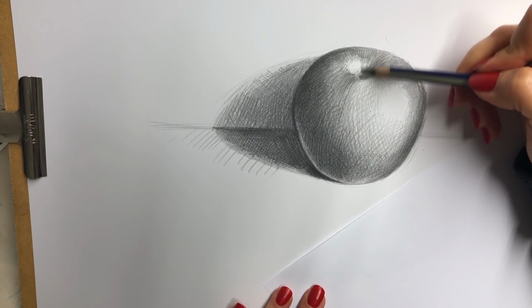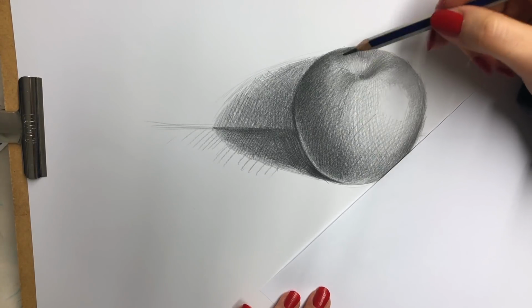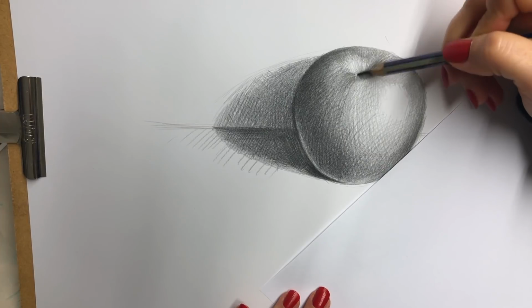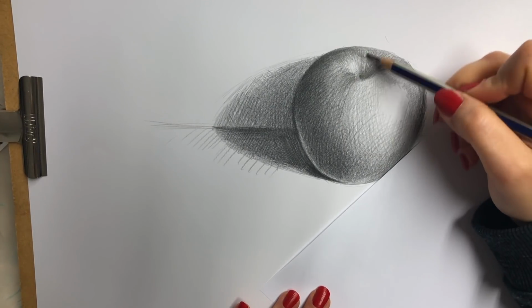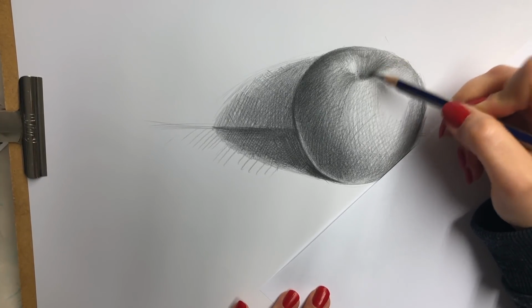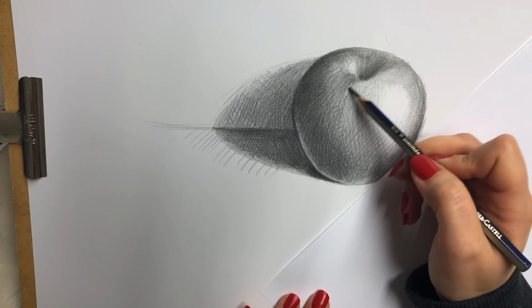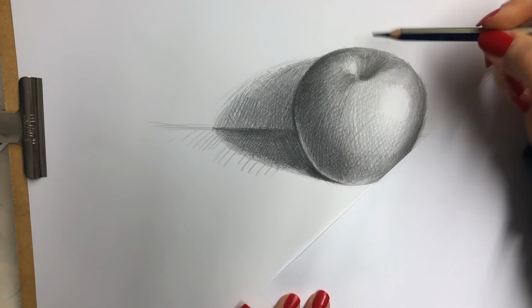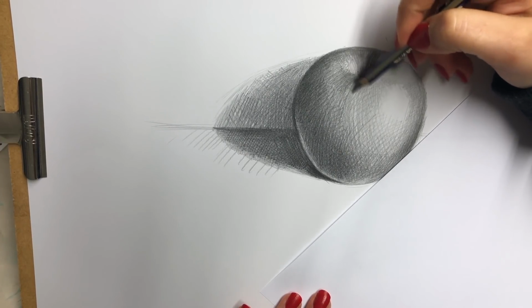I'm going to shade over this highlight because later on I'm just going to lift some of this up with the rubber. Okay, there's almost like a darker line in that area going through as well.